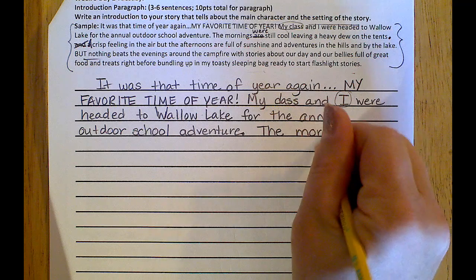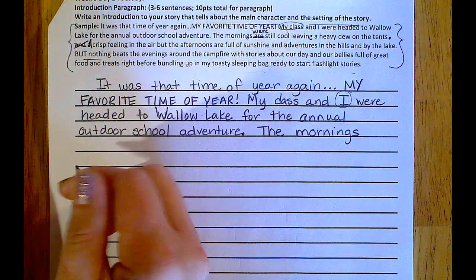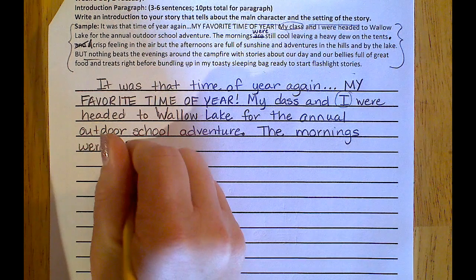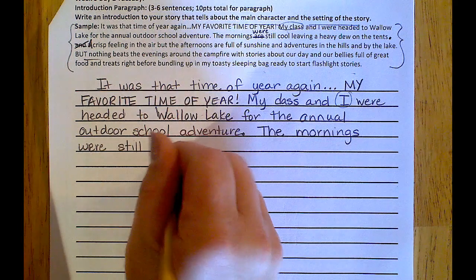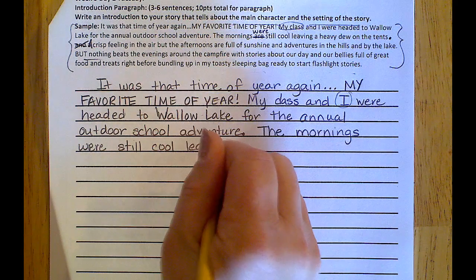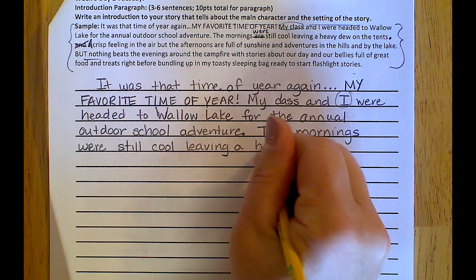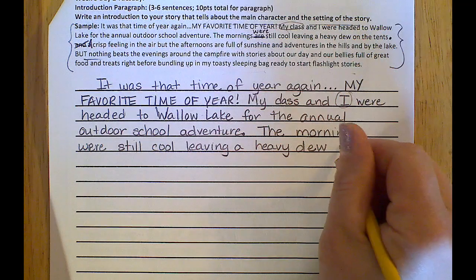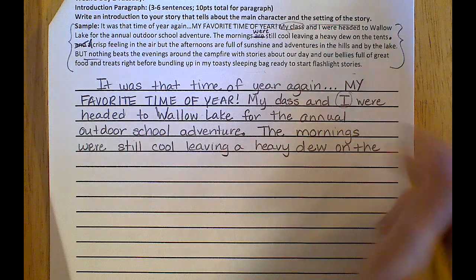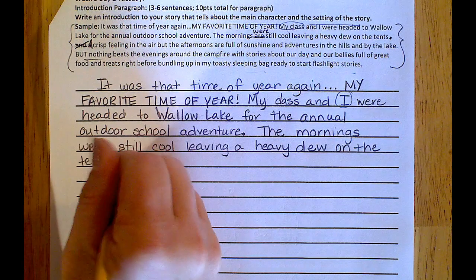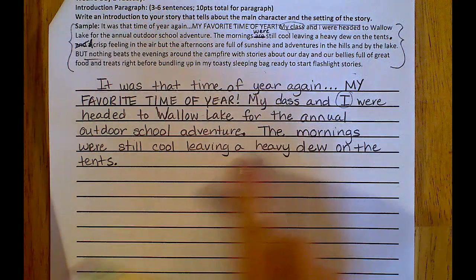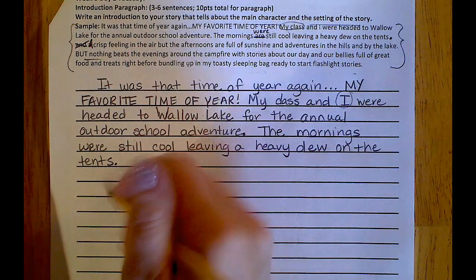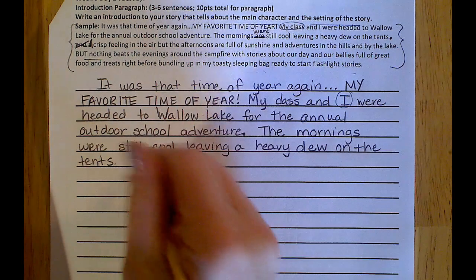The mornings were full, or were still cool, leaving a heavy dew. And not D-O, like do my homework for me, but D-E-W, like the moisture, on the tents. And I'm going to put a period here. The mornings were still cool, leaving a heavy dew on the tents. Oh, I forgot. I didn't want to do that. And I erased that period.